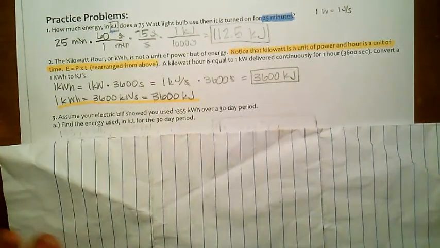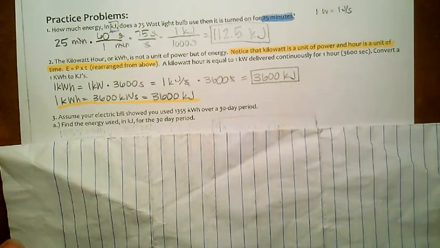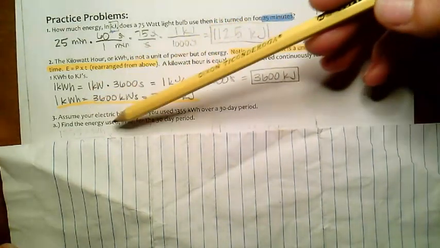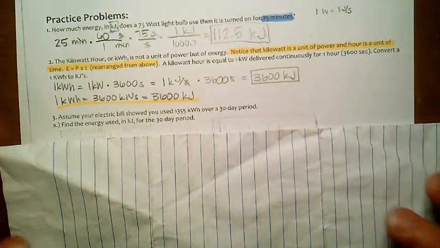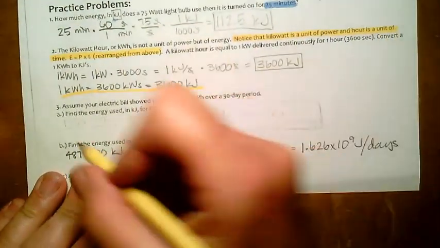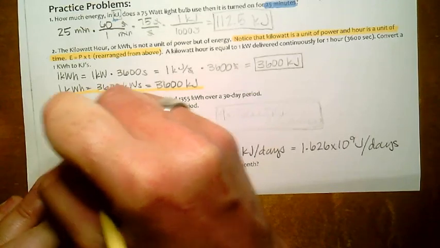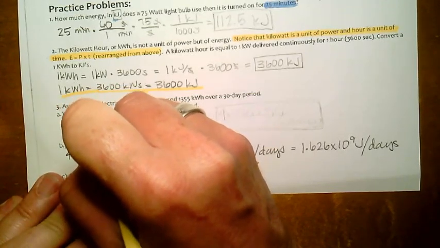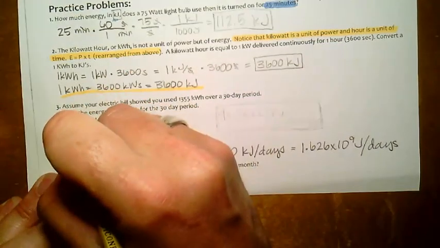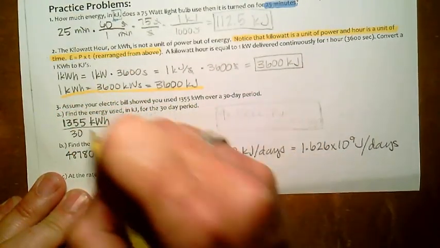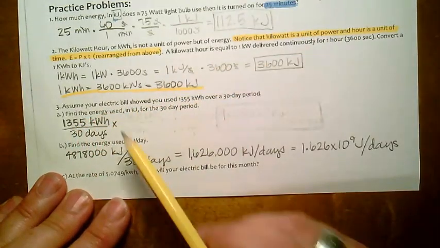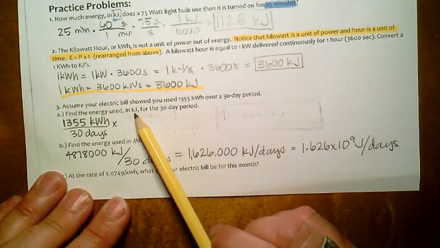Number 3. Assume your electrical bill showed that you used 1,355 kilowatt hours over a 30-day period. Find the energy that is used for that 30-day period. So first of all, this is our given rate for this particular problem, right? 1,355 kilowatt hours, and that is over a 30-day period. We're going to leave that 30 days in there because it's asking us to figure it out for 30 days. So we just have to convert to kilojoules here.